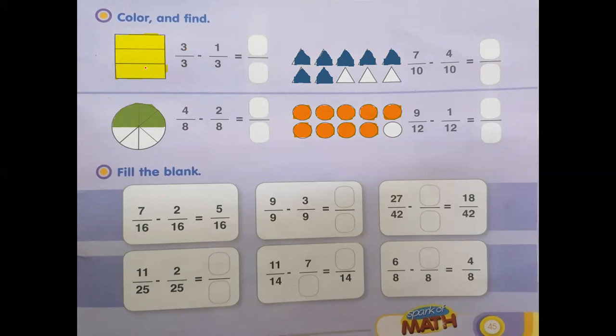The 3 parts. Excellent. If we want to subtract one part from these 3 parts, how many parts were left? Here we are going to subtract or take away one part. So how many parts were left? Excellent, because 3 minus 1 equals 2, and we don't subtract the denominator, so we have 2 over 3.